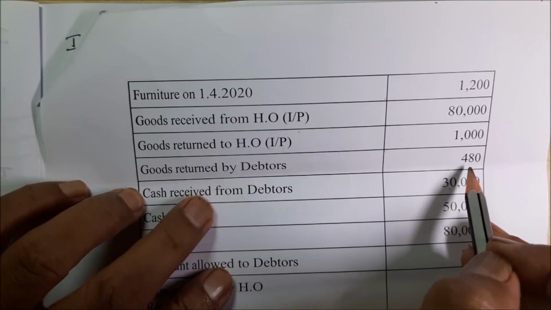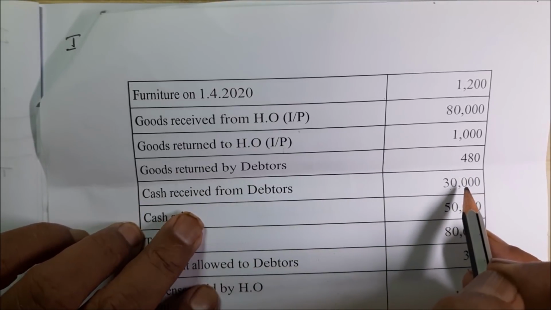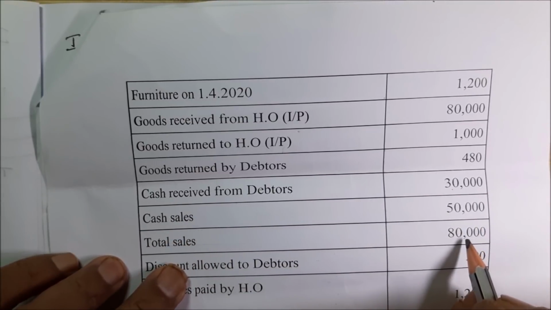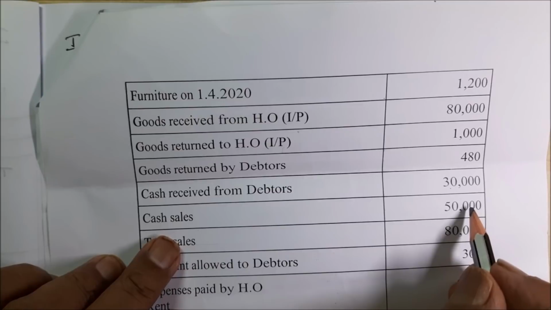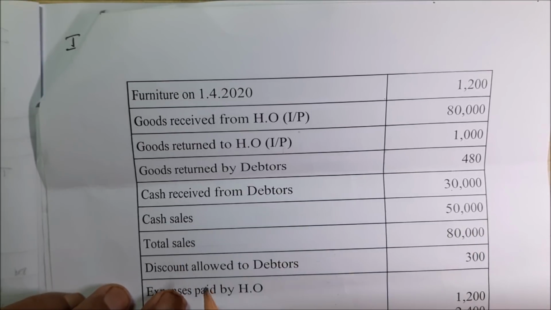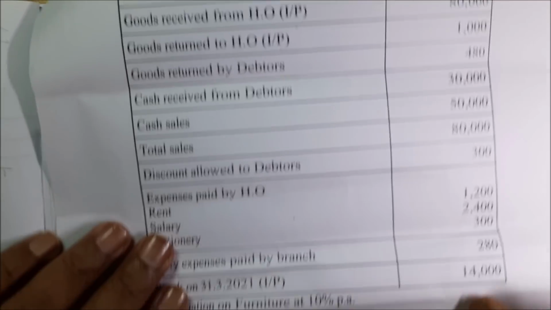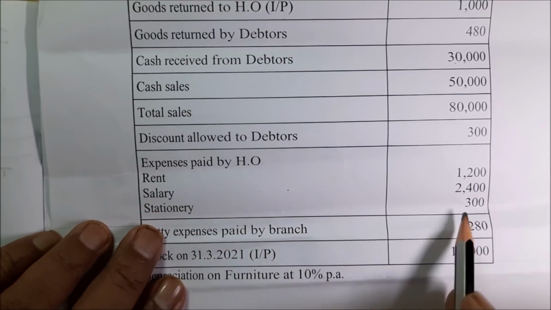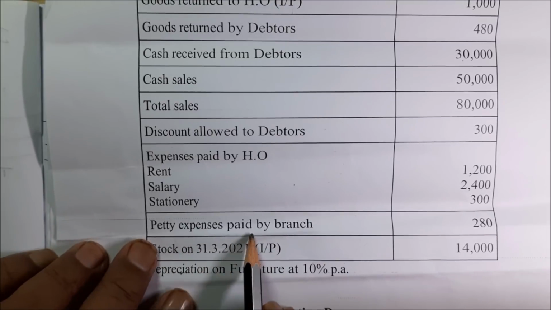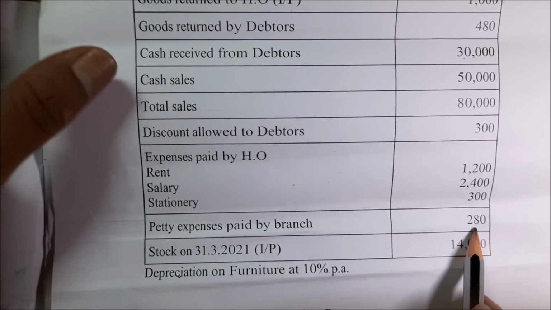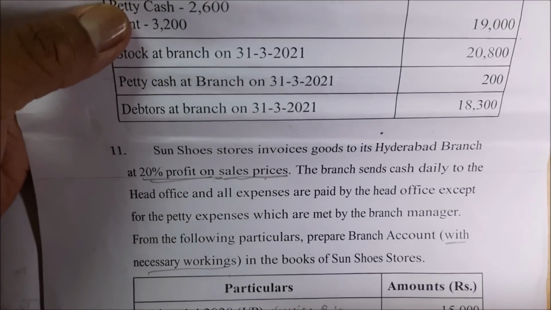Goods returned by debtors 480. Cash received from debtors 30,000. Cash sales 50,000. Total sales 50,000 again. So total sales is 50,000. Cash sales is how much actually? 80 minus 50. I hope you can get credit sales, how much actually? 30,000. Discount allowed to debtors 300. Expenses paid by head office: rent 1,200, salary 2,400, stationery 300. Petty expenses paid by the branch 280. So here we go wrong with so many concepts, right? You should be very careful here with the problem.